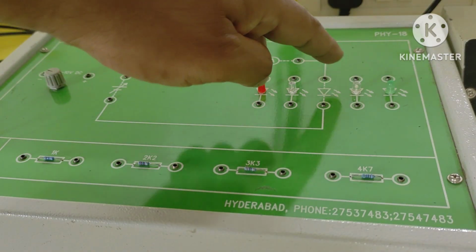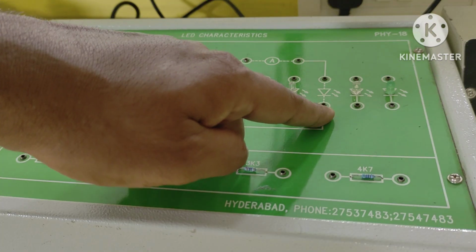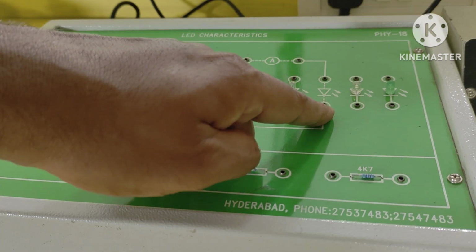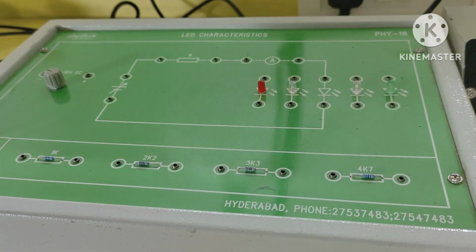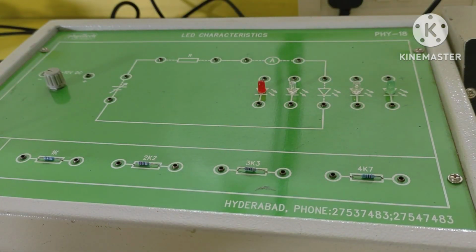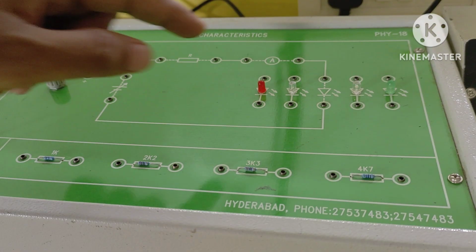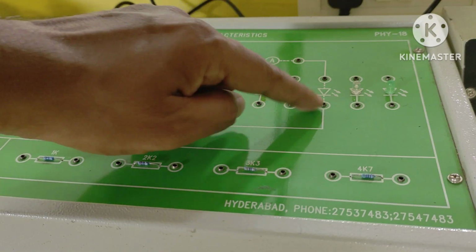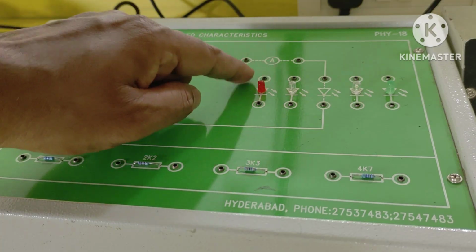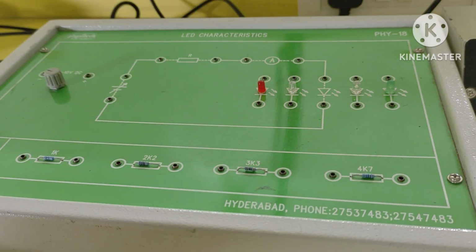Generally we are giving direct LED connections here, but instead, if you want to check the red LED, blue LED, yellow LED, or green LED IV characteristics, we need to choose it. If you want the red LED, it is connected here, and across the LED we want to check the voltage, so a voltmeter is also connected across the LED.